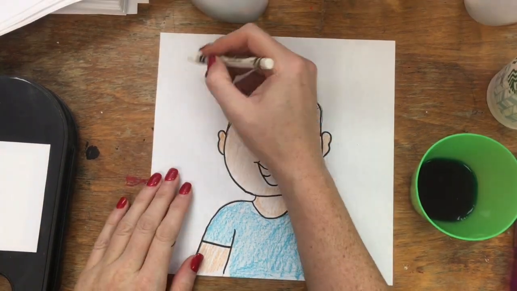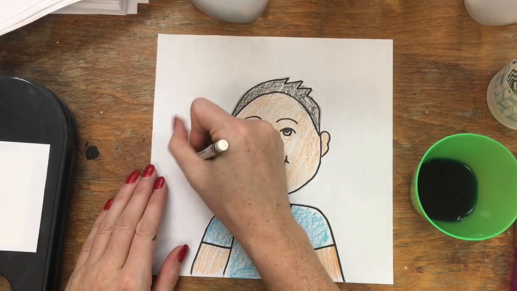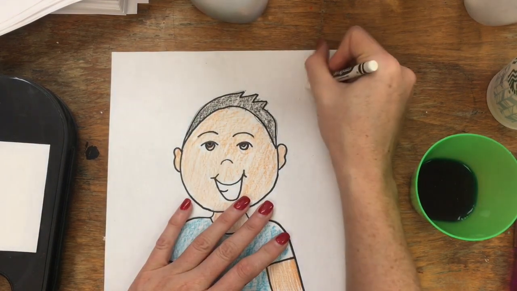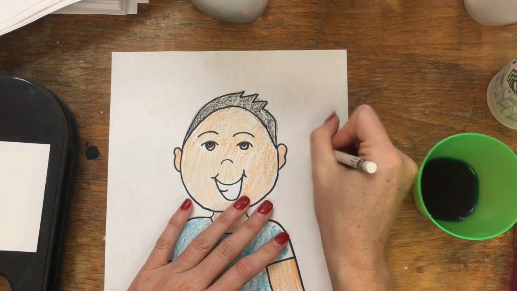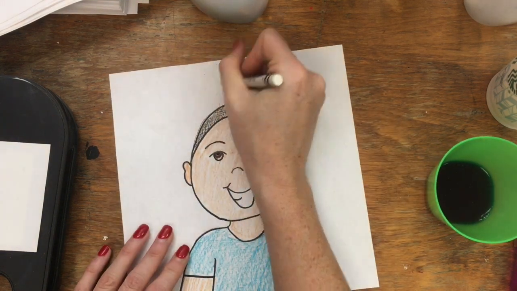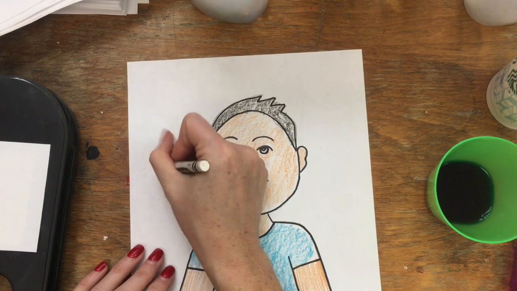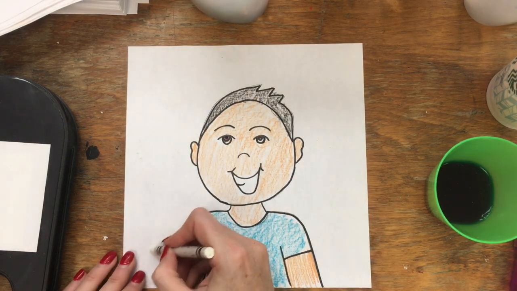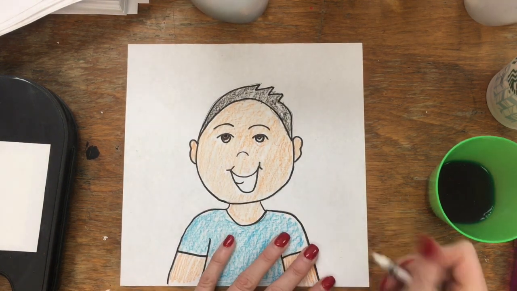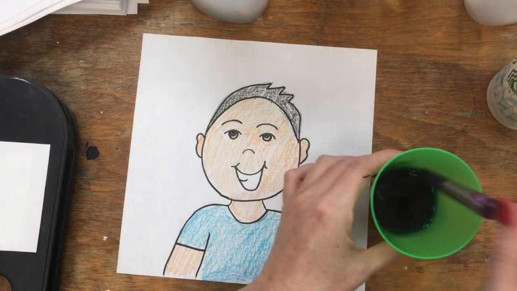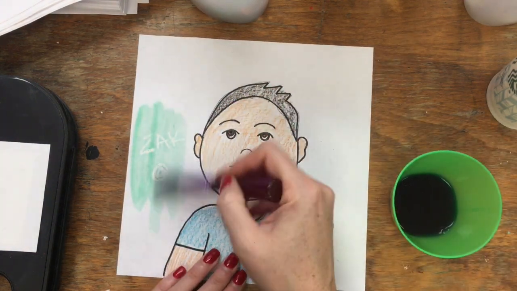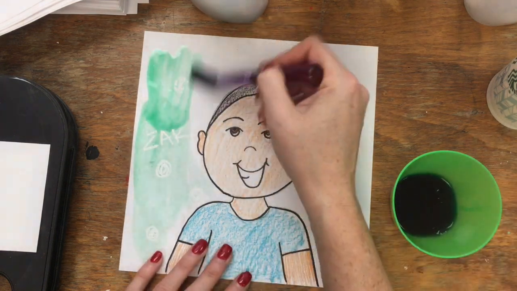For this example, I'm using a white crayon to draw circles, and I'm also going to draw the student's name in the background, which is Zach, Z-A-K. You will see what happens when I go over this white crayon using watercolor paint. So once I have everything drawn in, I take my brush, green paint for the background, and you can see there's a resist that's happening.